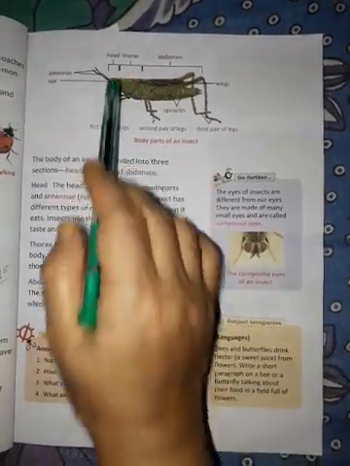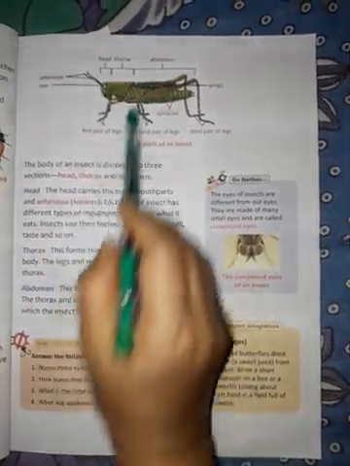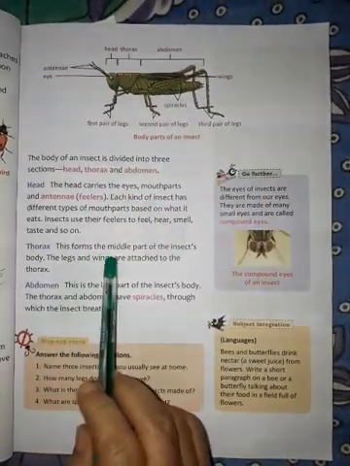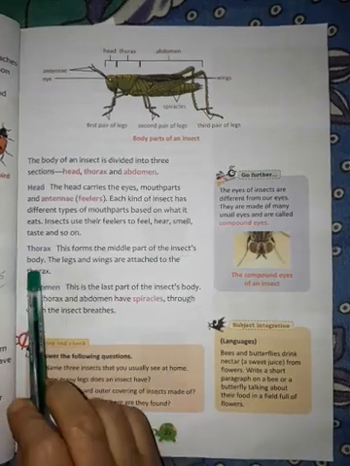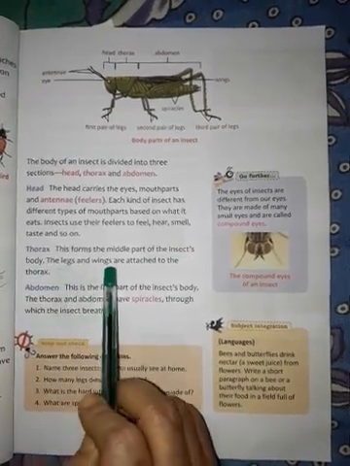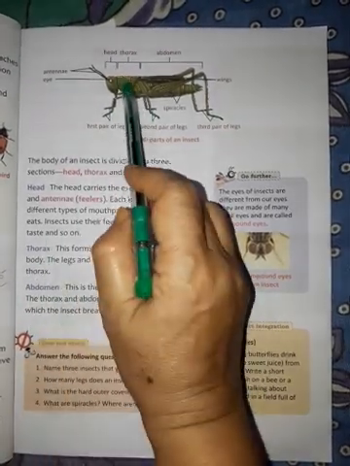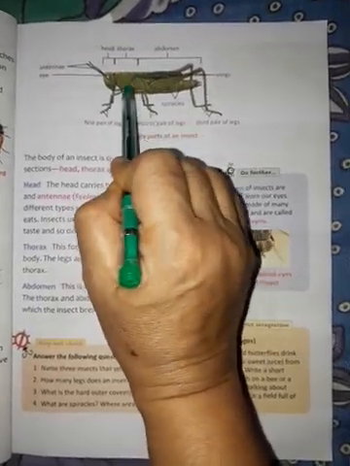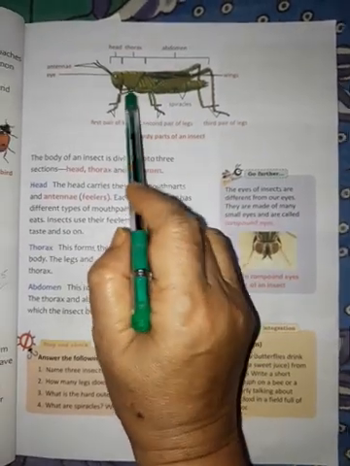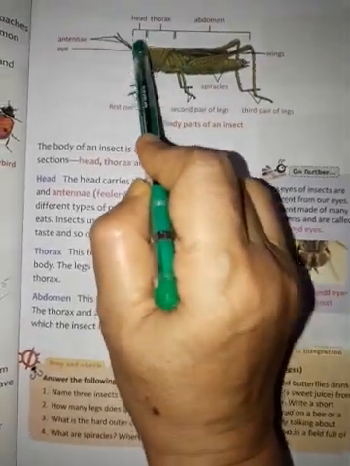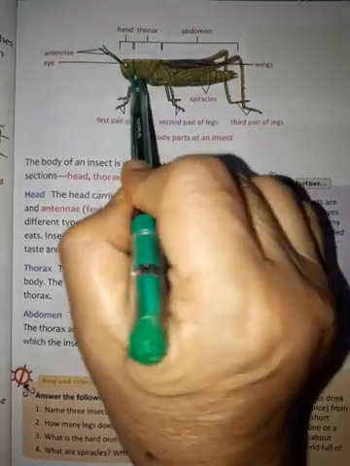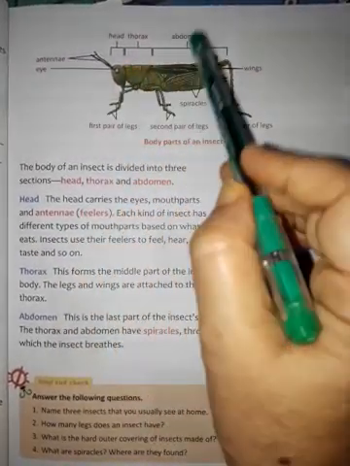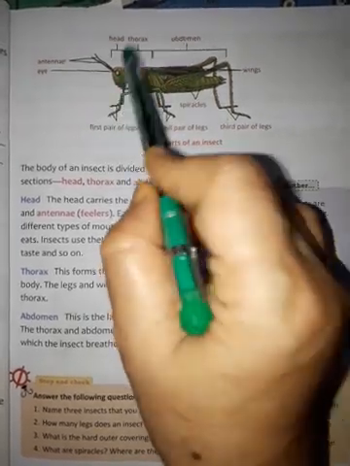Now the second portion of their body is the thorax. See here, the thorax is in the middle portion. It forms the middle part of the insect's body. The legs and the wings are attached to this thorax. The middle part of the insect's body, that is its stomach and everything, lies mostly there, and the abdomen. So the middle part of the insect's body is called the thorax. From outside we see the wings and the legs are attached to this middle part, that is the thorax.